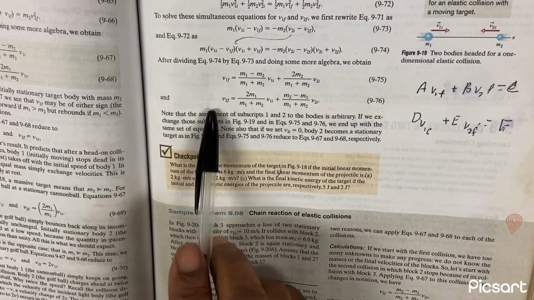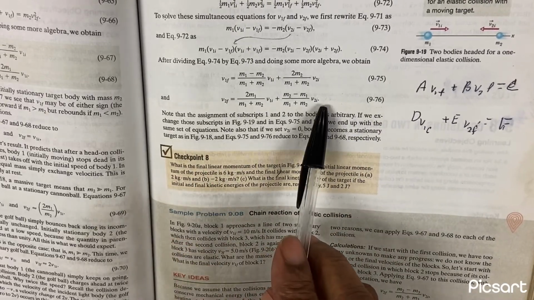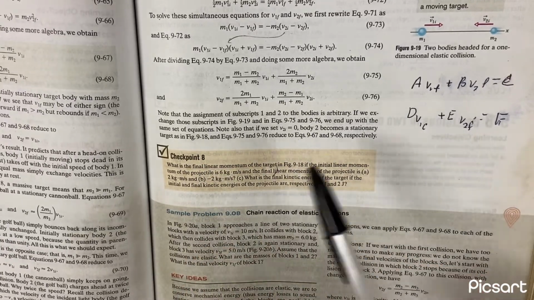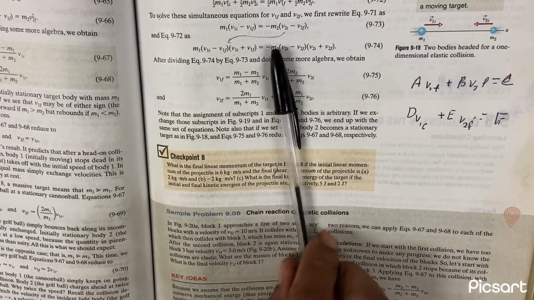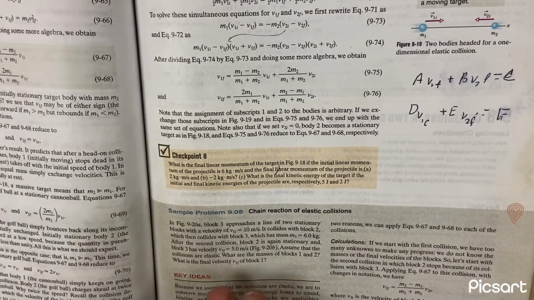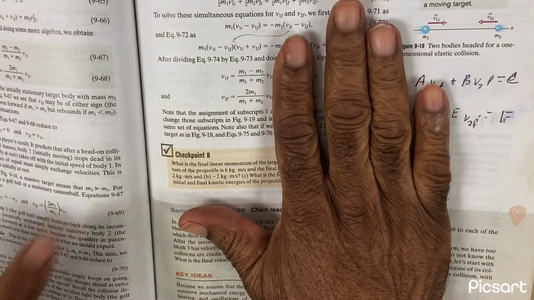In this case, it wants this equation. And they're kind of easy to remember. Remember, if one of the objects is stationary, you're just going to have this.